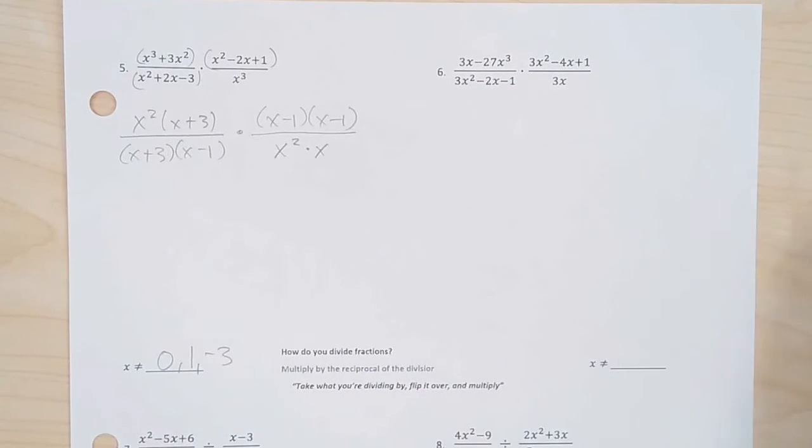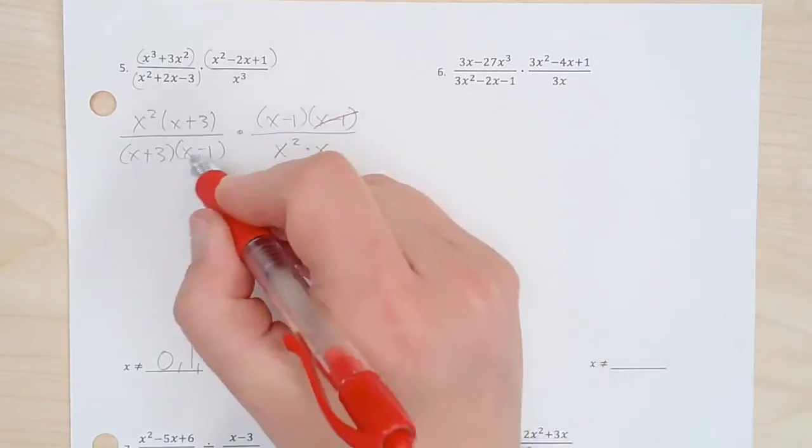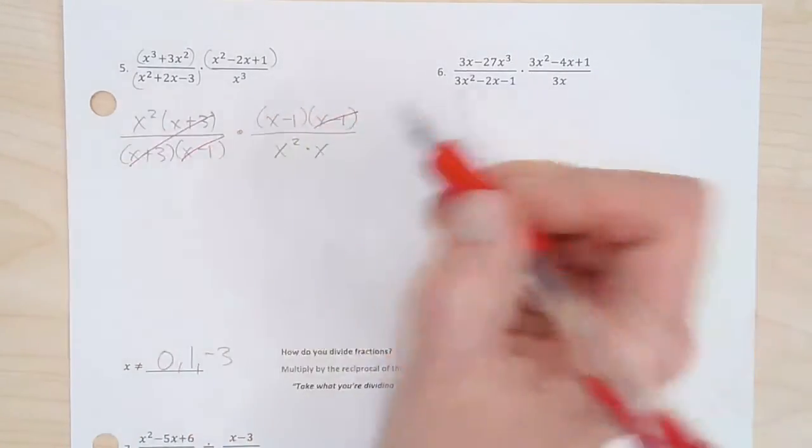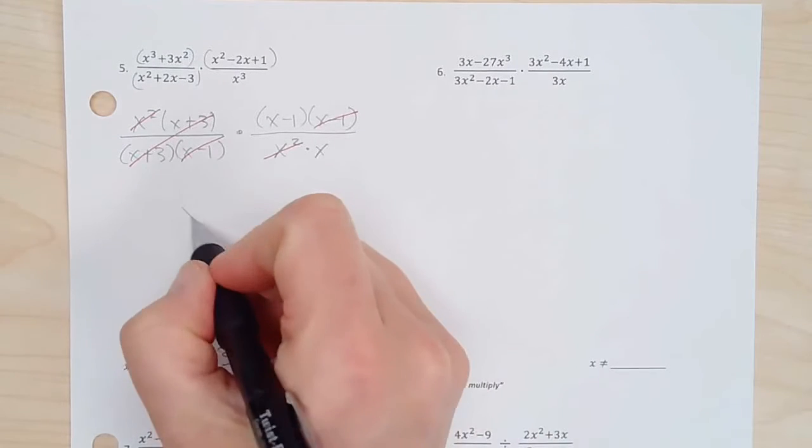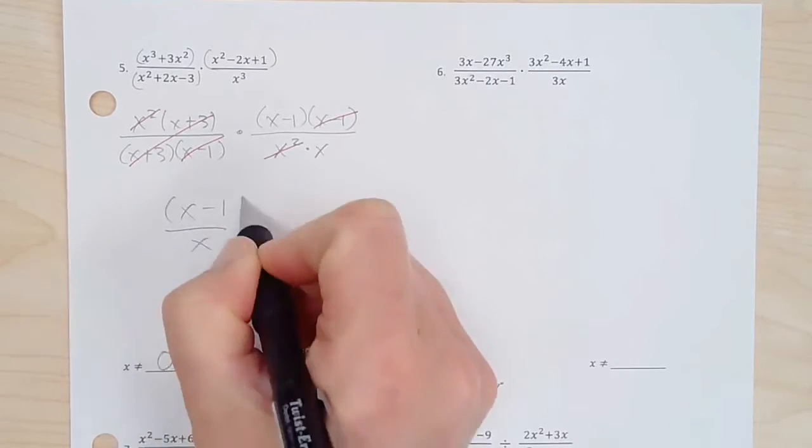And now it's a cancel party. Those cross off, those cross off, this and the other x squared, and you end up with x minus 1 over x, which there's nothing else you could do there.